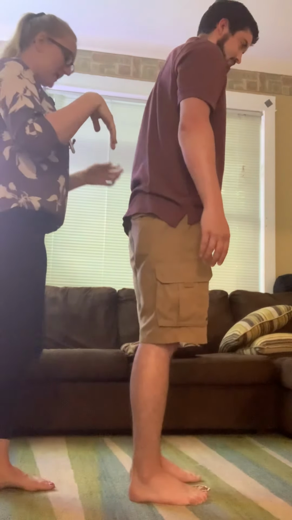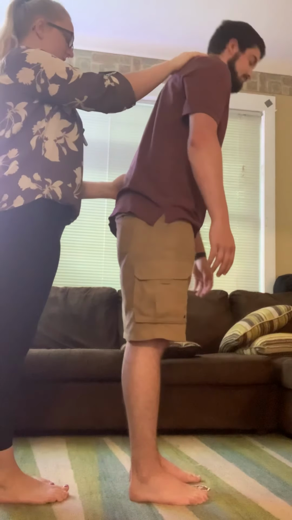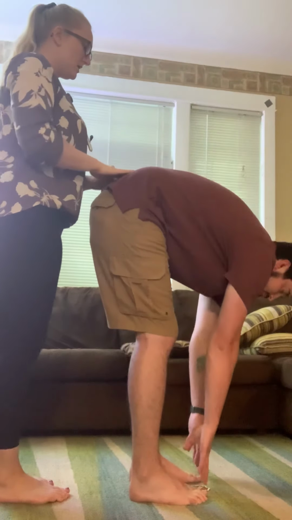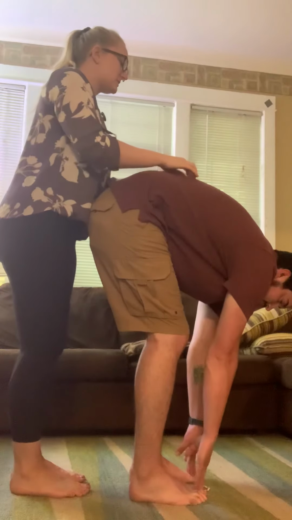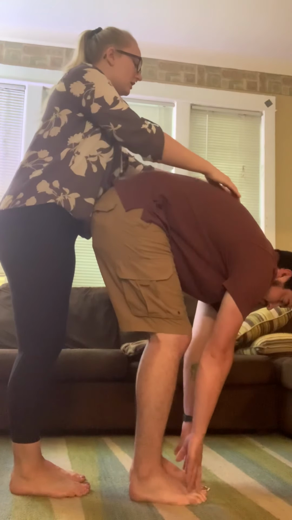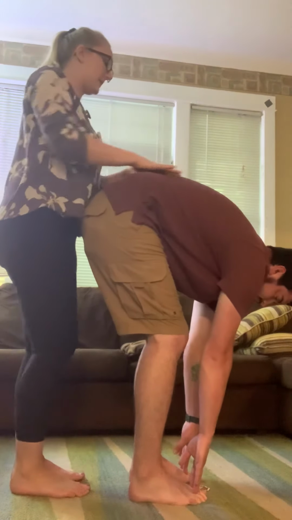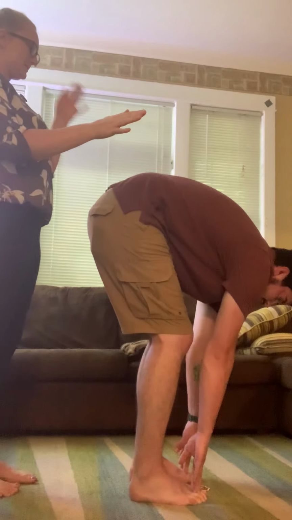Now before I have you sit back down, I'm going to have you bend over and touch your toes so I can see the curvature of your spine. And as I palpate down your spine, I'm looking for any curvature, and you do not have any. Your spine is in line with the rest of your body. Go ahead and stand up.